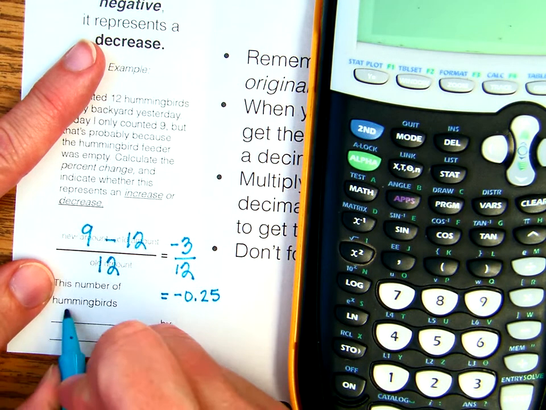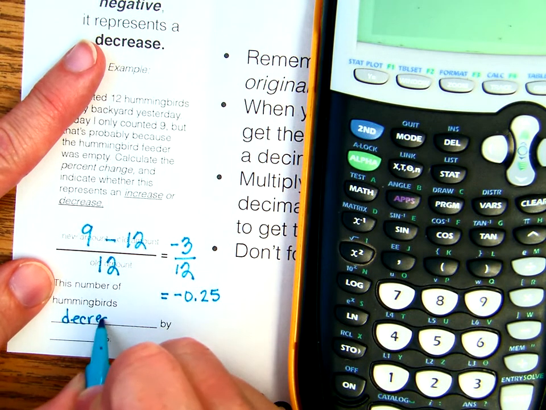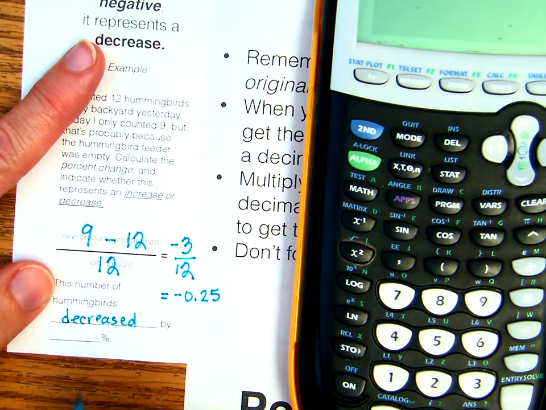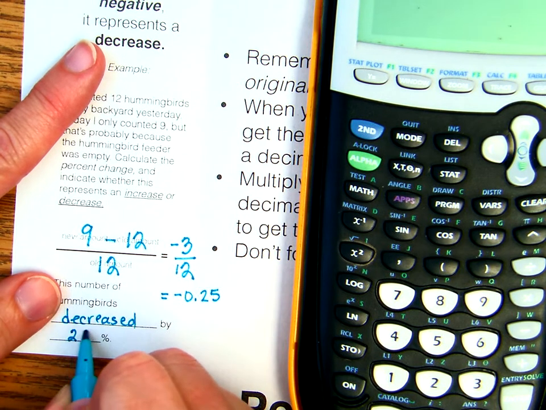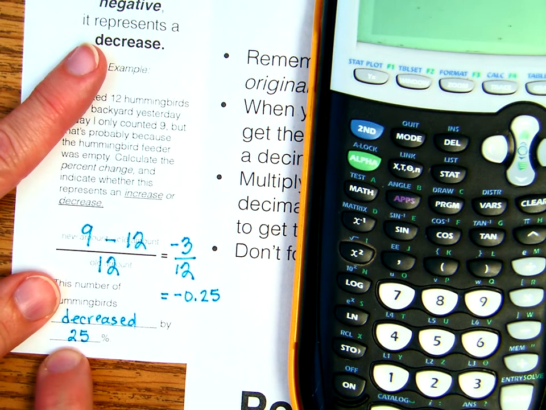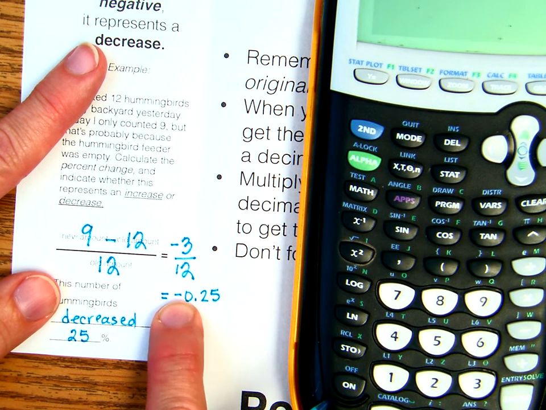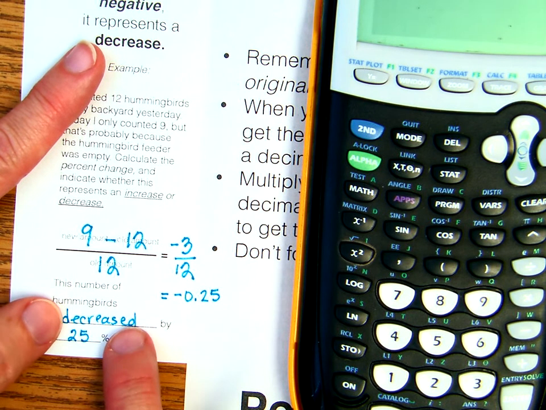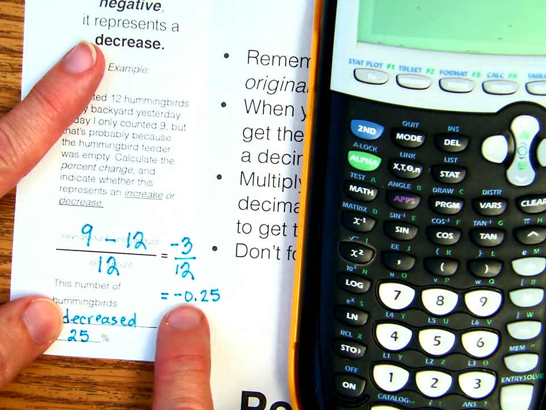So the number of hummingbirds decreased by 25%. Notice that I did not put a negative number here. Because it's a negative number, that tells me it decreased. If it was a positive number here, it tells me it increased.